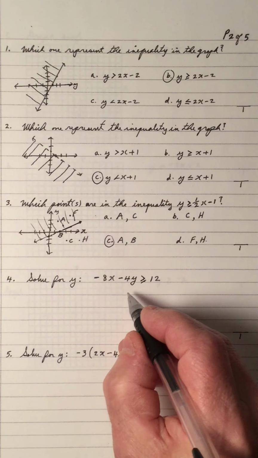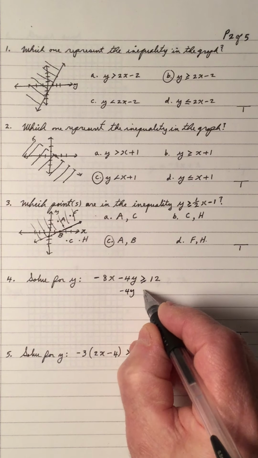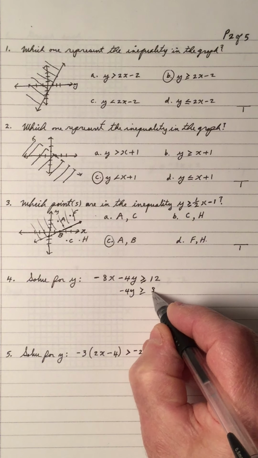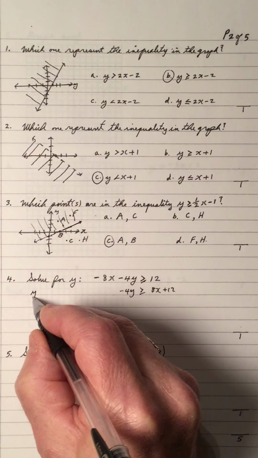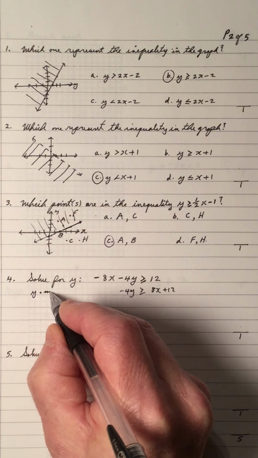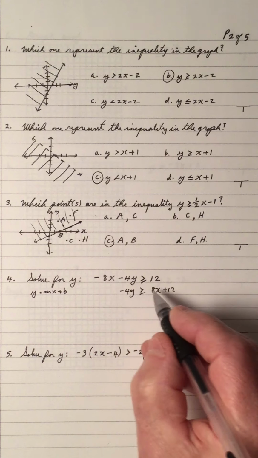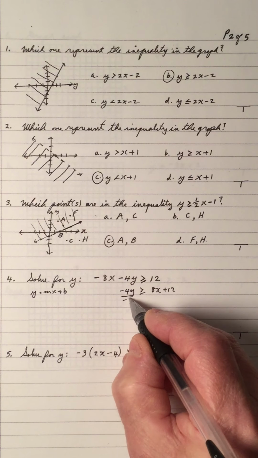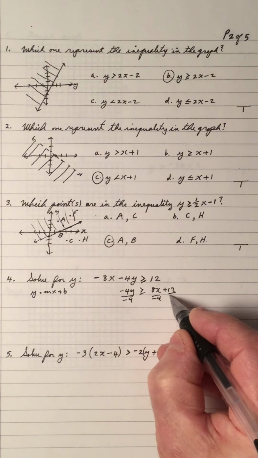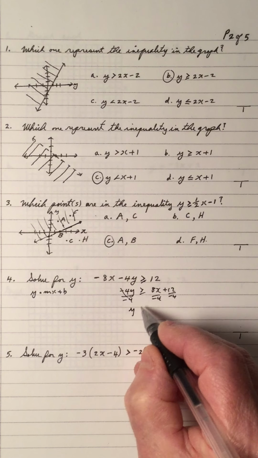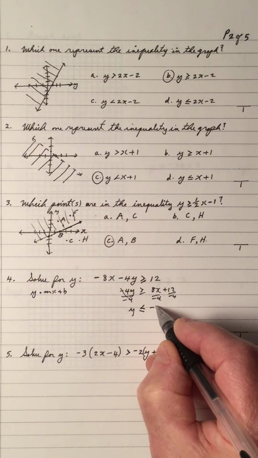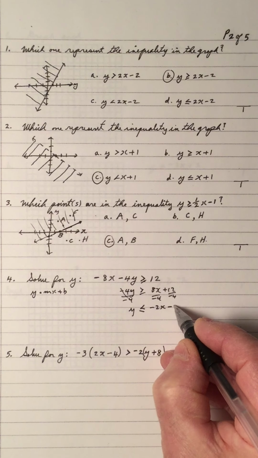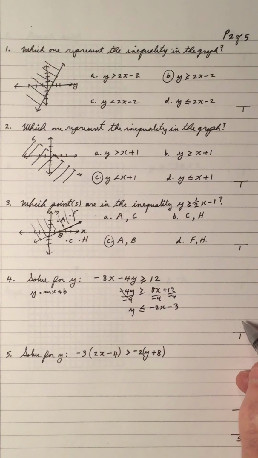Number 4, solve for y. Negative 4y is greater than or equal to 8x plus 12. So solve for y means write it into y equals mx plus b form. And so we divide by negative 4, and it cancels. Because we're dividing by a negative, greater than becomes less than, equal to negative 2x minus 3. And notice if you get them right, give yourself a mark.